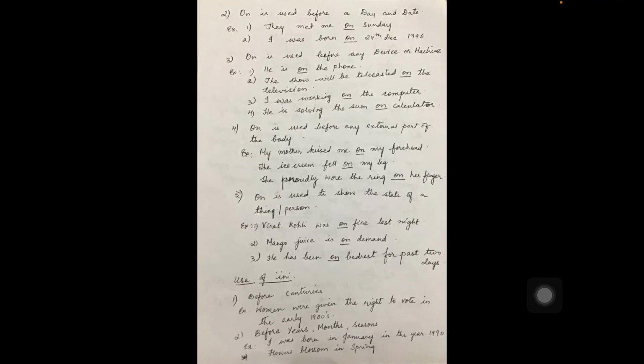Next, I was working on the computer. It is not that you are sitting on the computer and doing it. It means that we are working with the computer. So we use on.